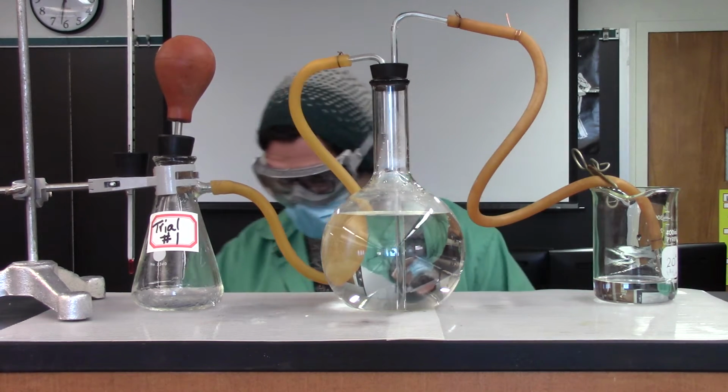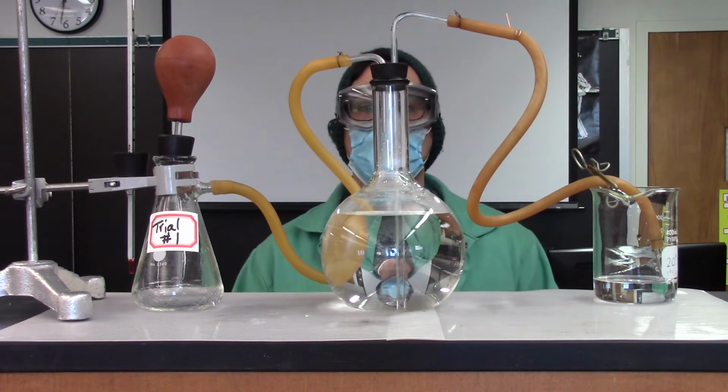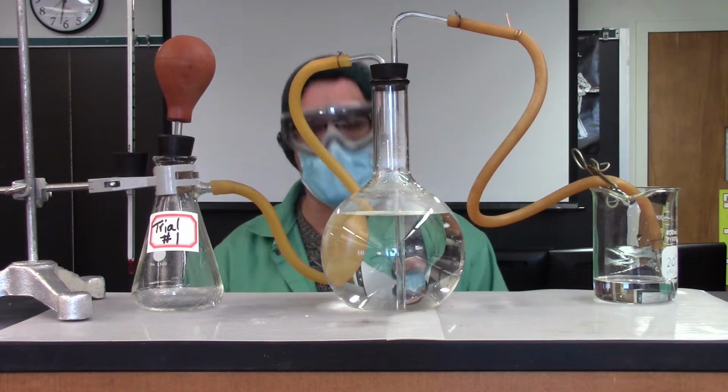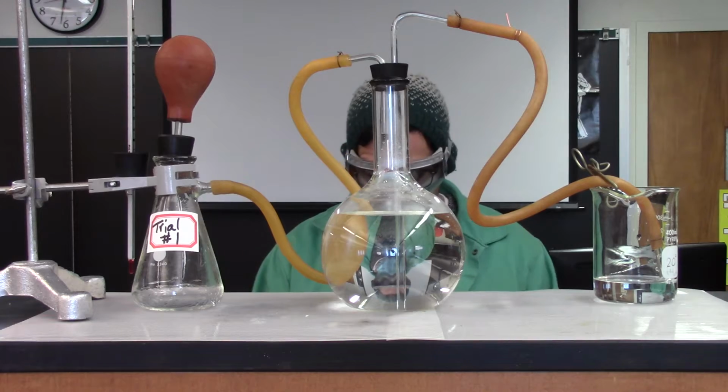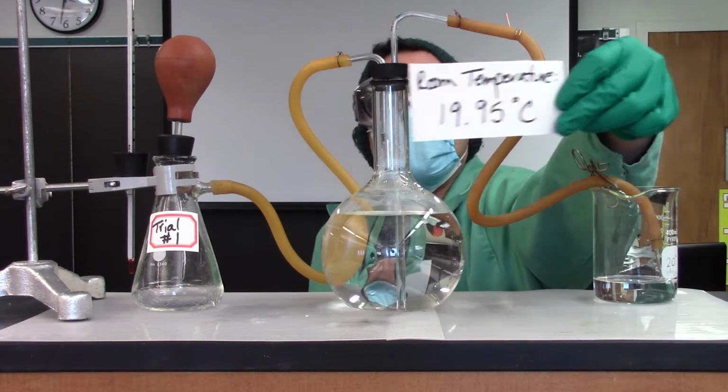Hi everyone, we are doing trial 1, working with calcium. So I'm going to give you some information about the conditions, so we'll be able to use that while calculating how many moles of gas we will evolve. Our room temperature.